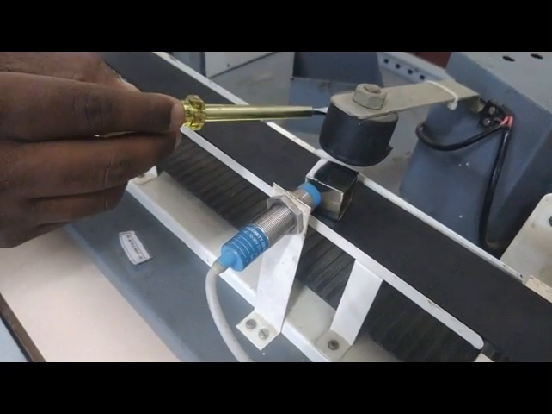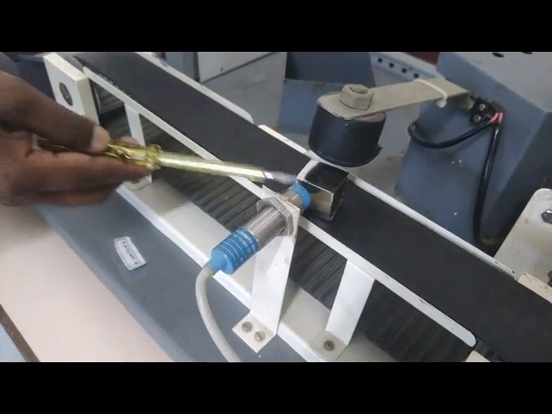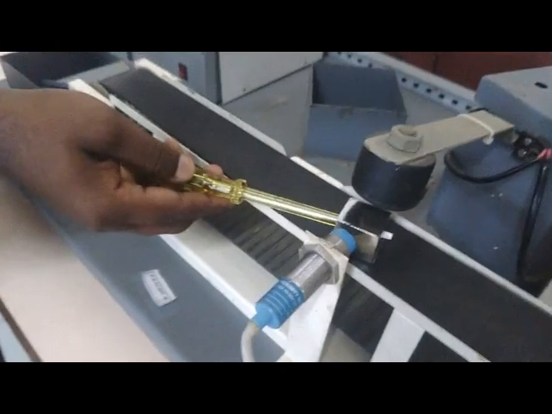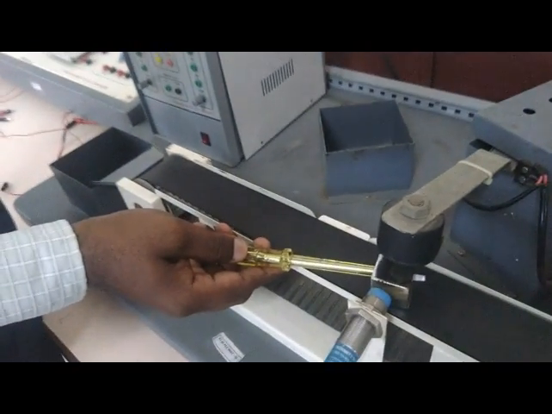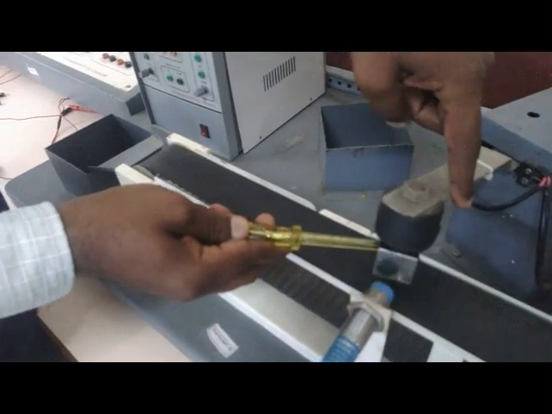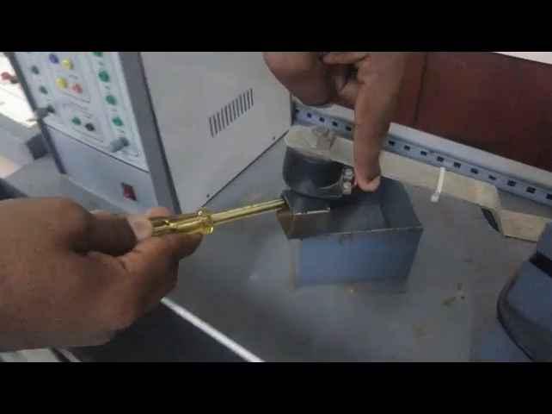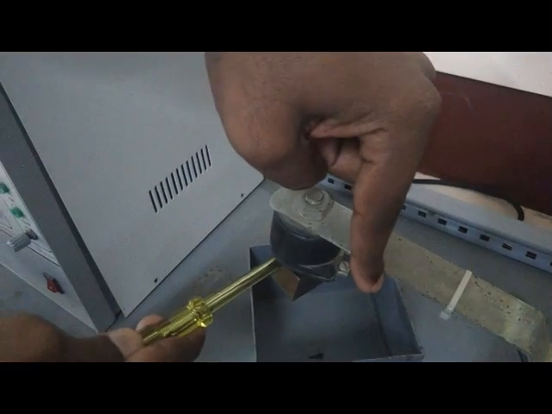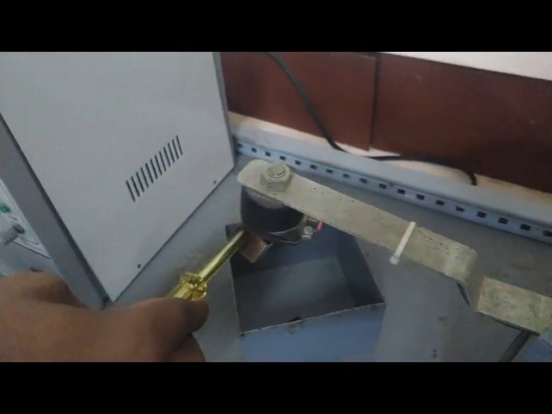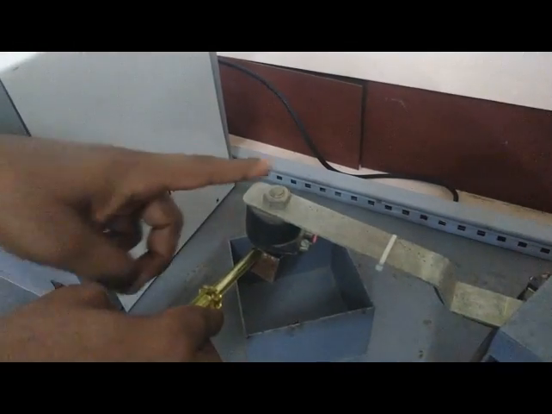When the electromagnetic switch is high, it will attract this particular material. Since we are using a metal, it will attach to this end effector, and that will be carried in the reverse direction to the reservoir tank, where it should be dropped.